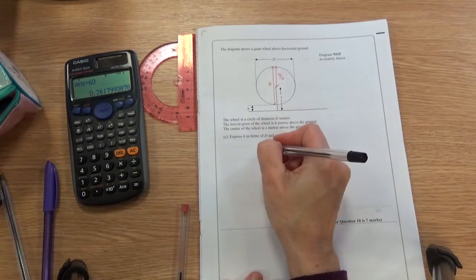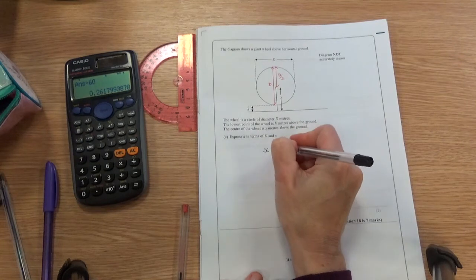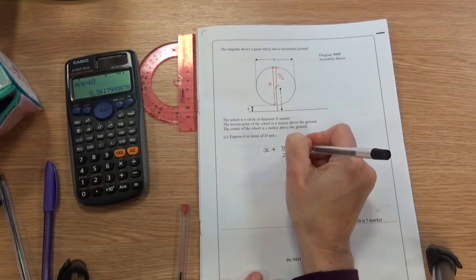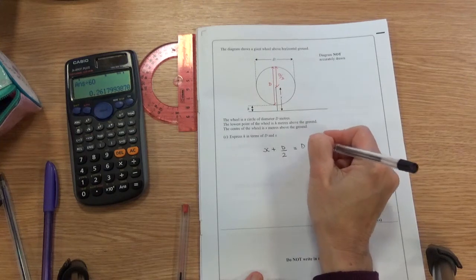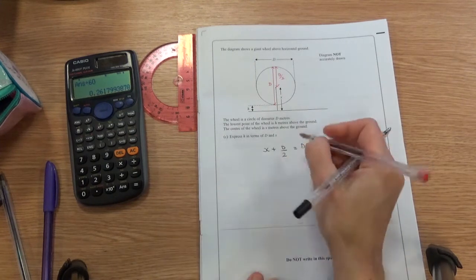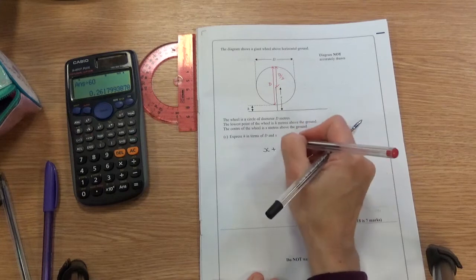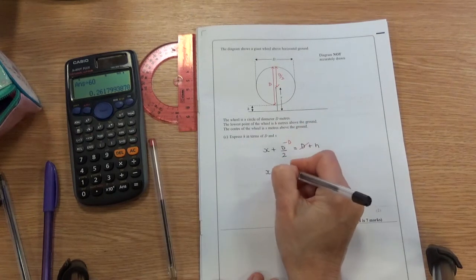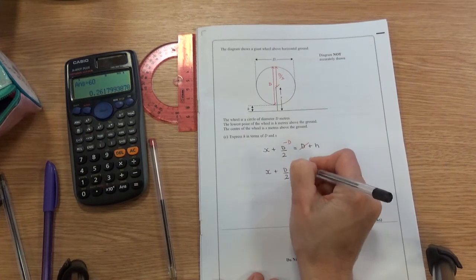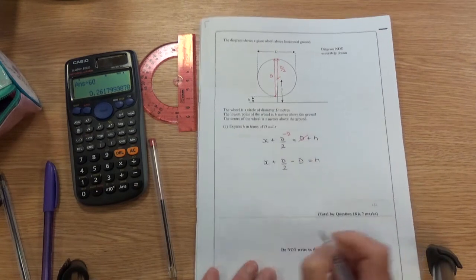So we've got that x plus half of d is the same as d plus h. We want h to be the subject, so we're going to subtract d. So x plus half of d minus d equals h.